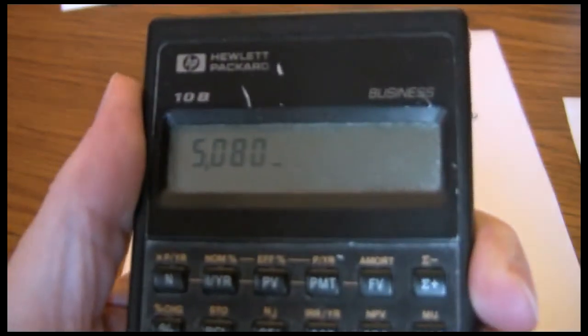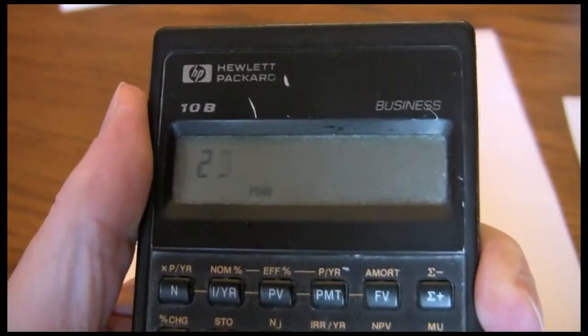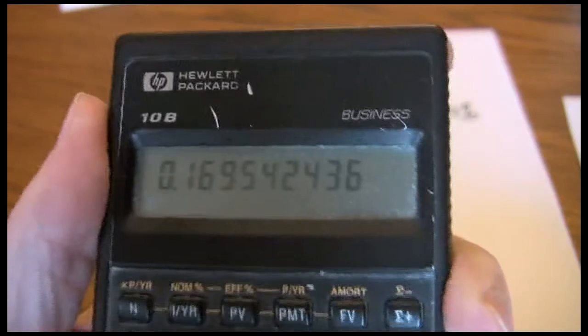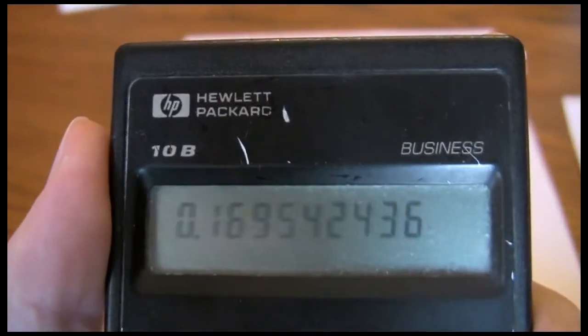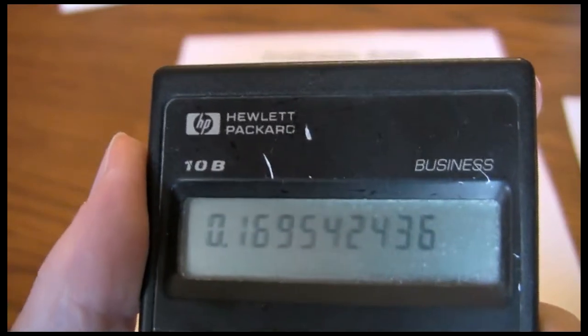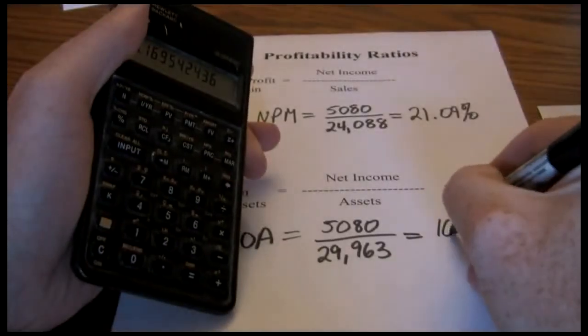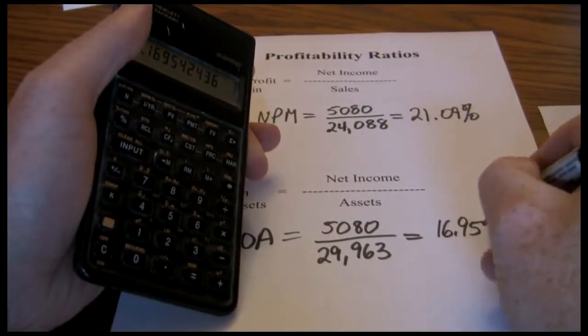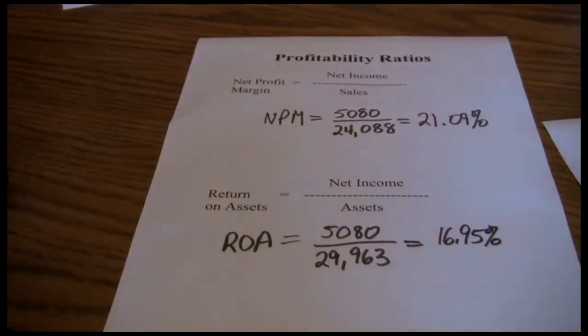Go to the calculator. And again, it comes out as a decimal, 0.1695, but we're going to convert that to a percentage. So it would be 16.95% for our return on assets.